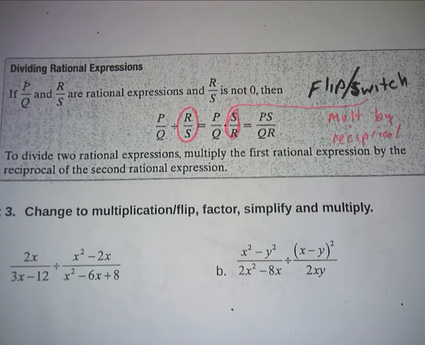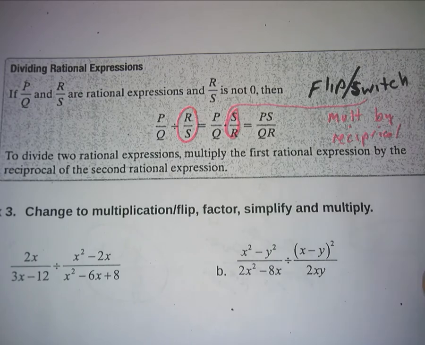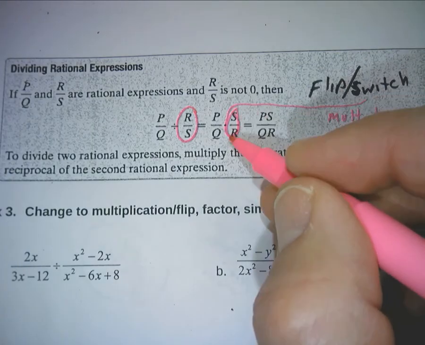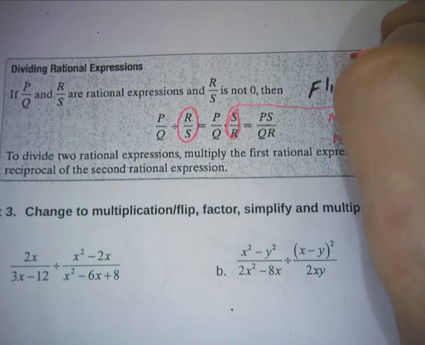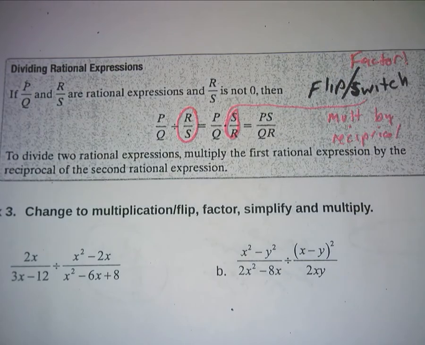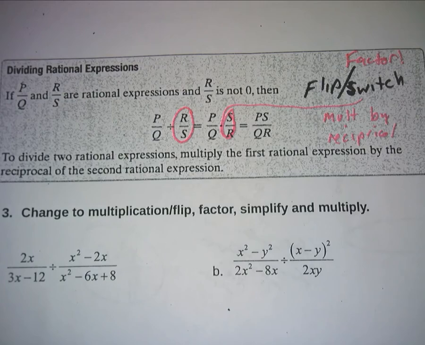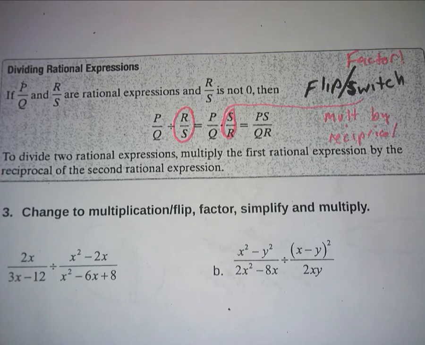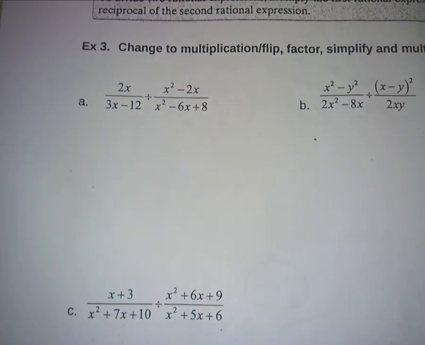Okay, so we're going to go ahead and flip that guy. Now, sometimes when we flip or switch it around, we're going to factor as we do it. So you might hear me say, "flip and factor," and it's always of the second fraction. Okay, so we're going to flip and factor. So let's take a look at example 3.